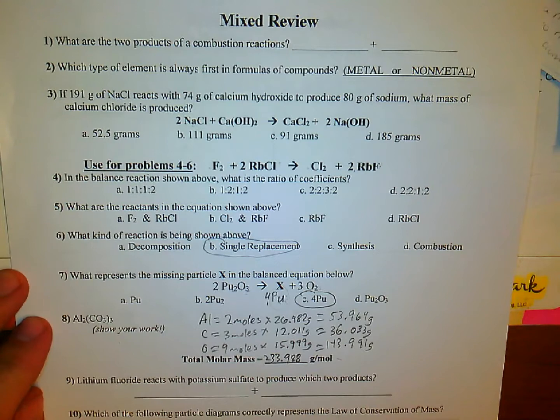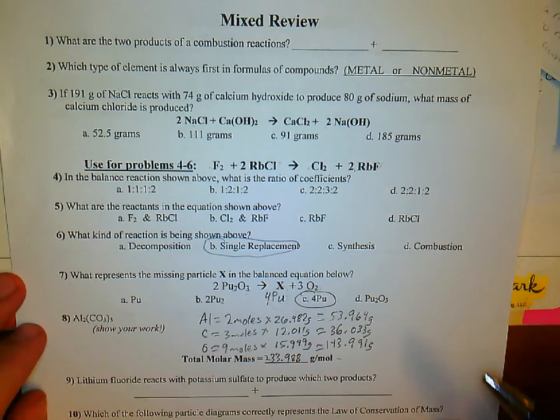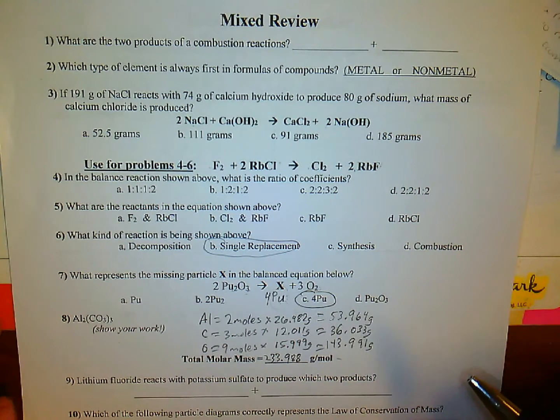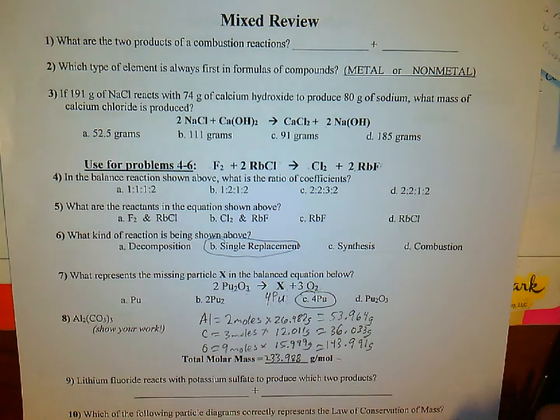Go ahead and finish up the homework for Unit 4. Pages 9 and 10 are your last homework assignment. I went ahead and already started on it. So we'll go back and review.